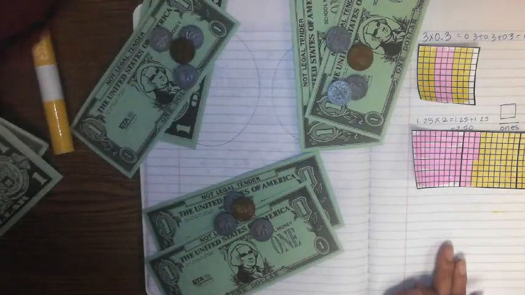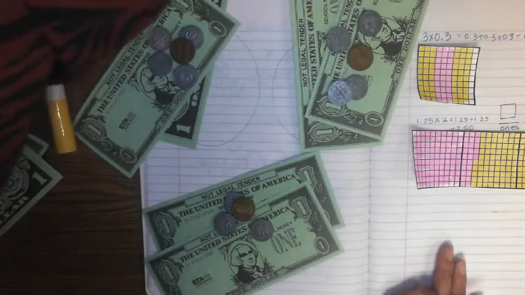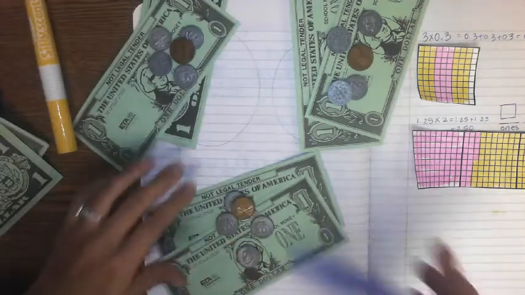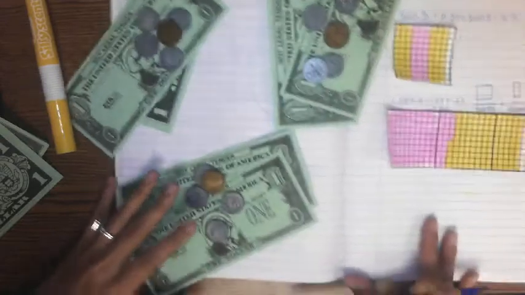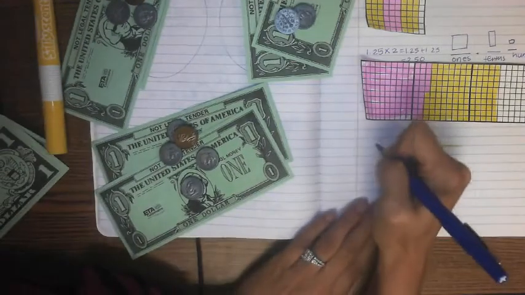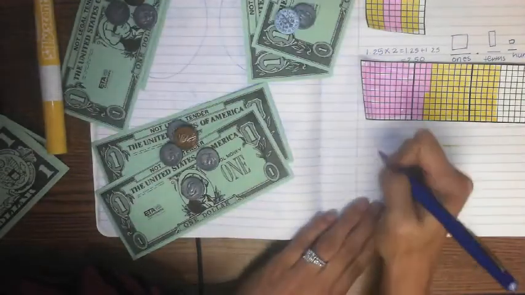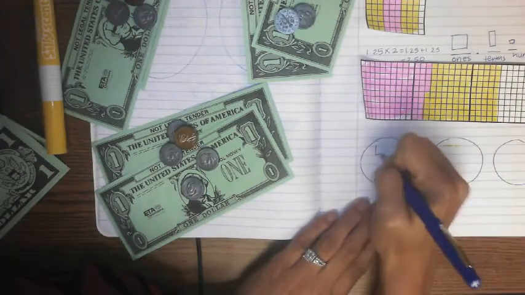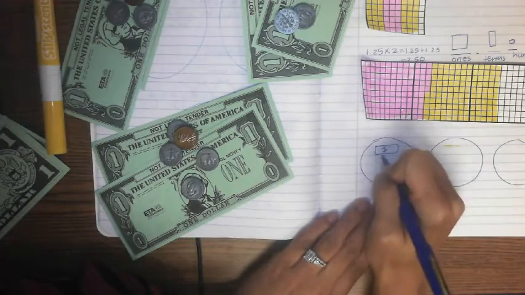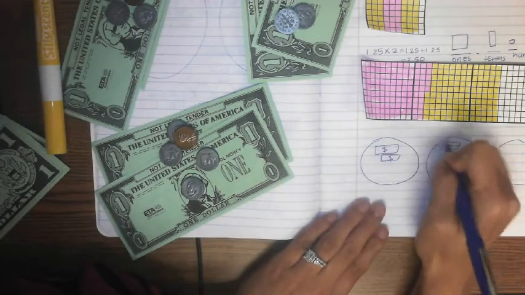Okay, just to make it harder, maybe 4 dimes. Let's make it harder. Okay, let's say you have $2.41 in each group, and you have 3 groups. And to show that in money, you guys go ahead and draw this out. I know you guys don't have this, but you can also draw this out. So you have 3 circles, and in each circle, I want you to draw a dollar sign, $2 sign, which represents $2.